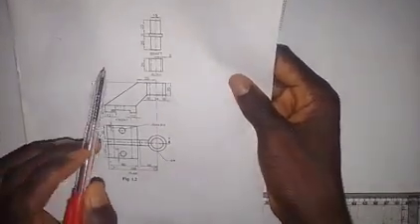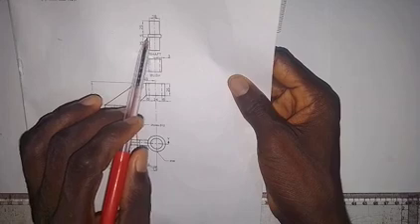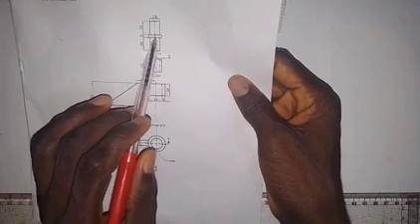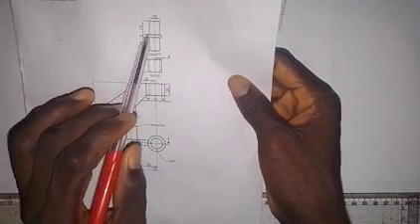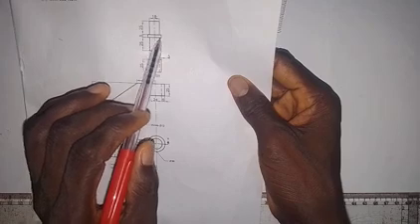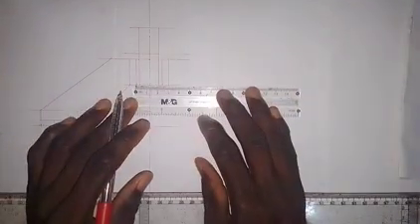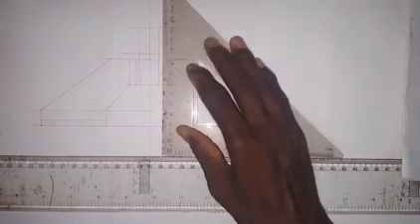Alright, so then we need to get the distance from here to here. So everything here is 24. This is 24. So that 24 is the distance from here to here, which I've taken. So this is 24. So what I need to do is to extend this 24.